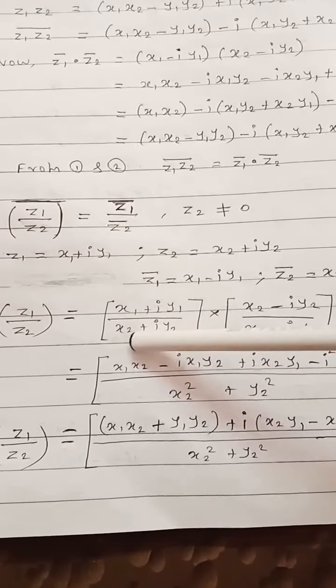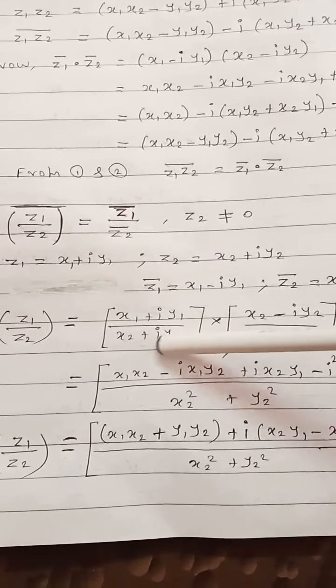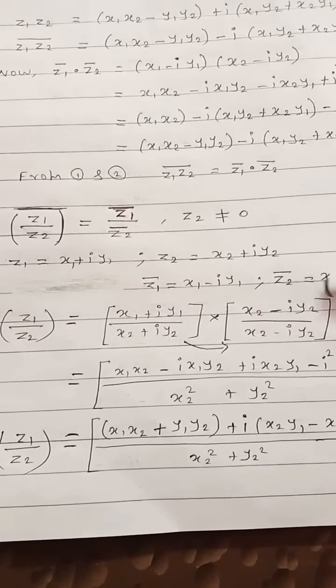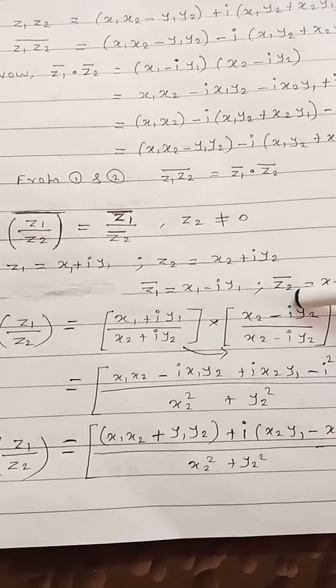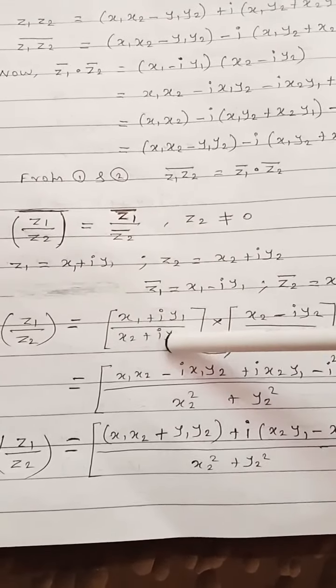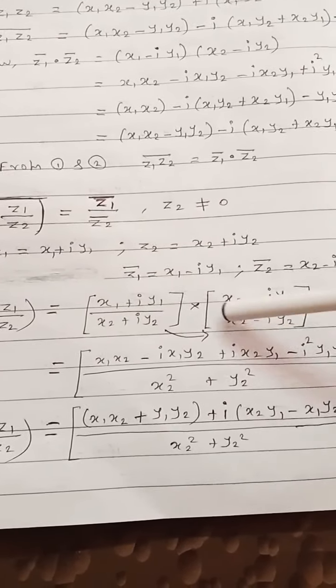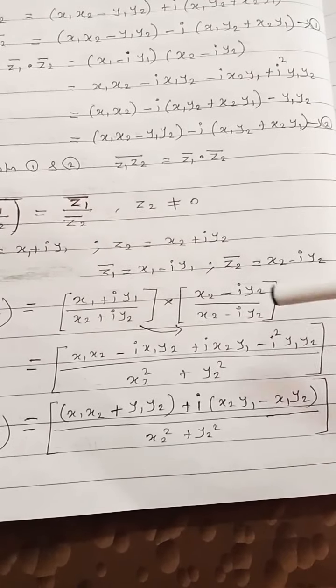Taking conjugate of x2 plus I y2, we are taking the conjugate of this value. So the conjugate of x2 plus I y2 is x2 minus I y2. Where there is plus I, it becomes minus I, and where there is minus I, it becomes plus I. So here plus I, we are using minus I. x2 minus I y2, the same value we will divide. So x2 minus I y2.